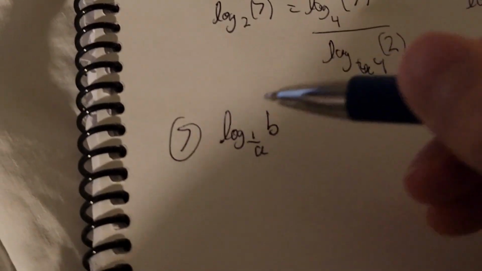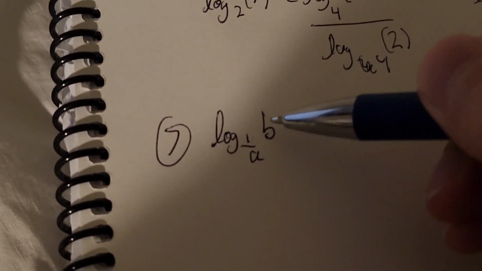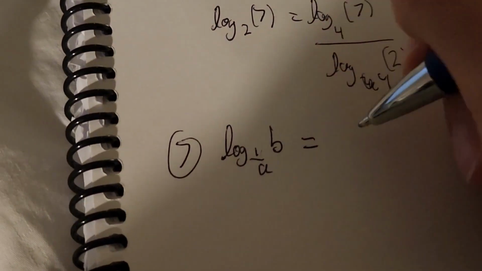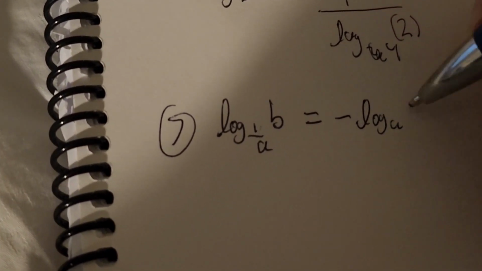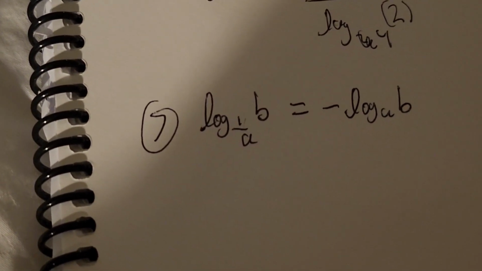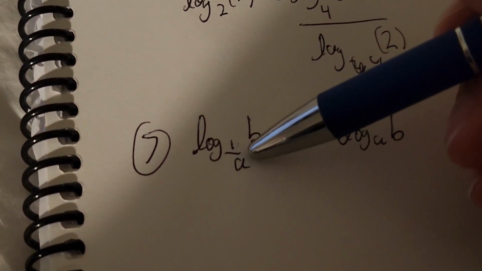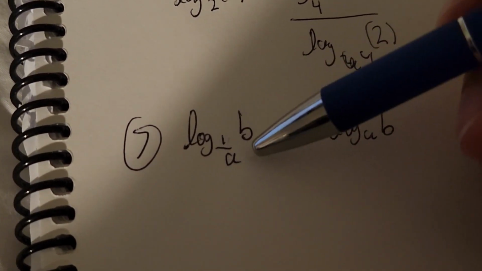So here's the second last rule I'm going to go over. We have log base 1 over a of b. This rule states that that's just going to equal negative log base a of b. I know that seemed confusing, but we have log base the reciprocal of a.